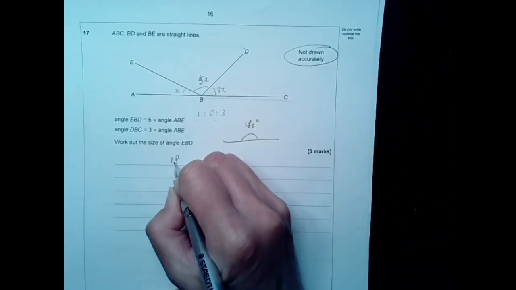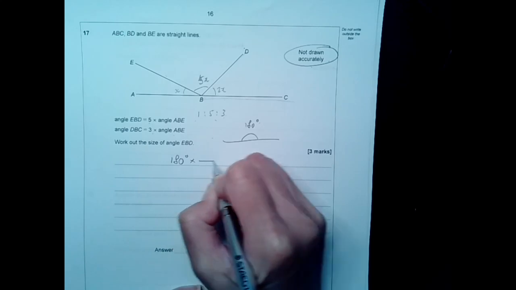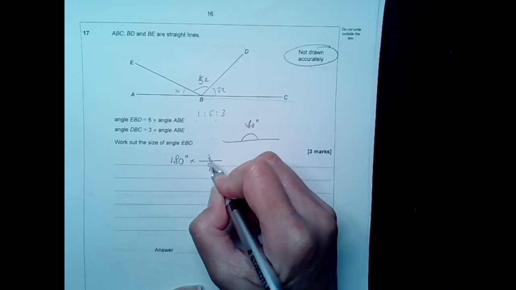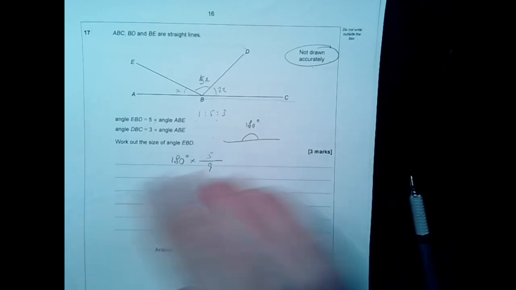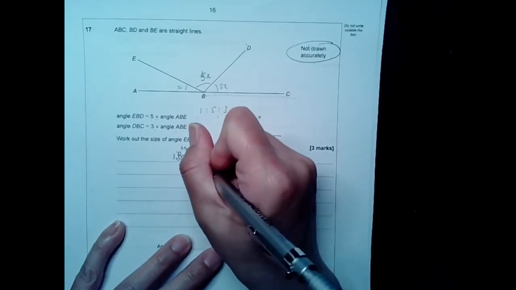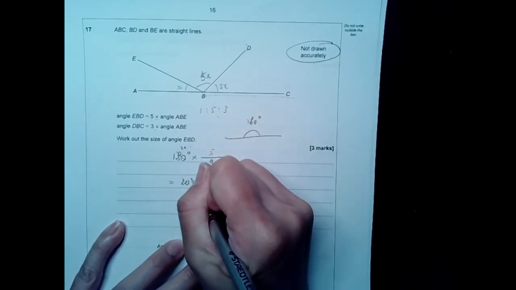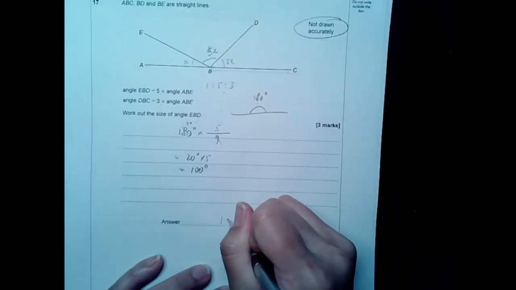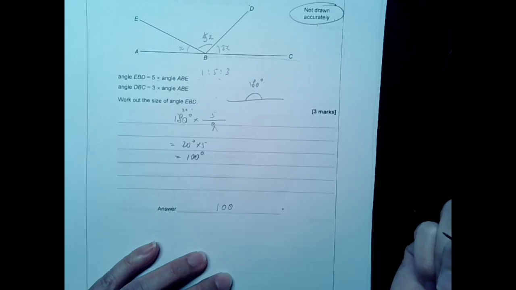So 180 divided by 9, and then we want our EBD, which is 5 parts. So I'll use my simplify here. So we have 20. So we will have 20 degrees times 5, which is 100 degrees. Answer here. And this is another lovely question.